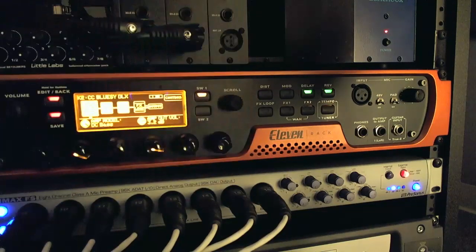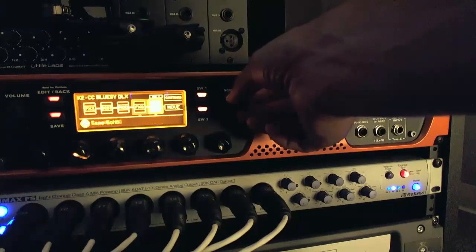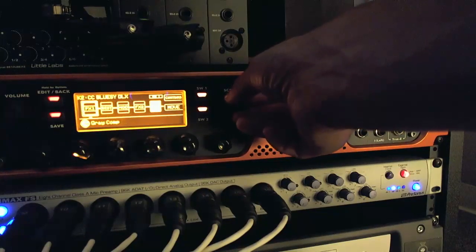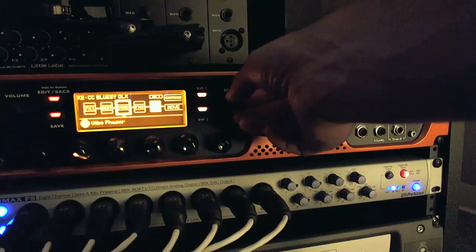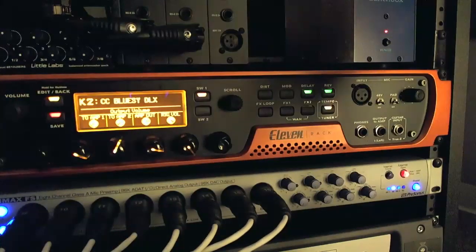And as you saw with the scroll knob, I can go through different effects and parameters as well, and I can start to get deeper into my programming. If I want to get back out of that, I just hit the edit back button again, which is right here, and you can see that I'm just back to the screen from which I started.